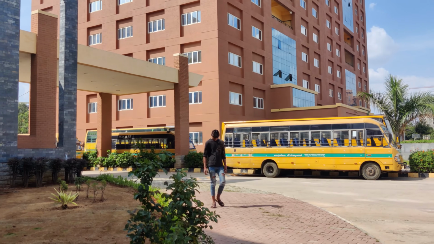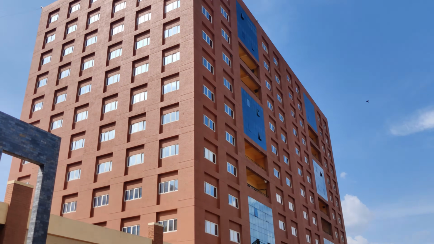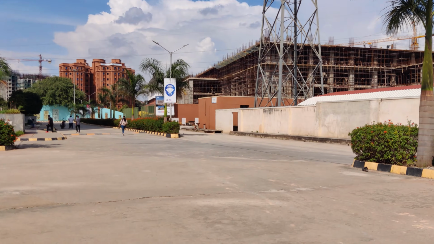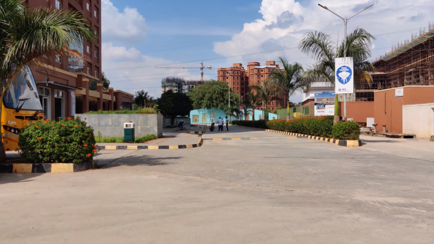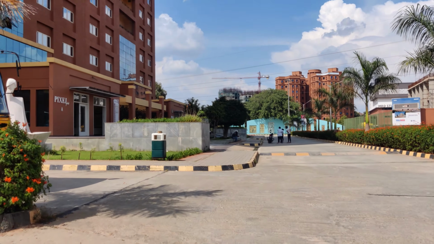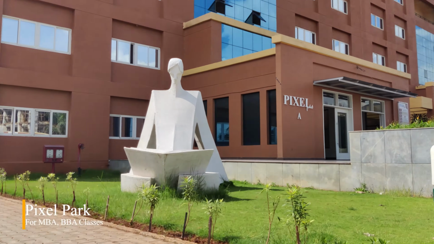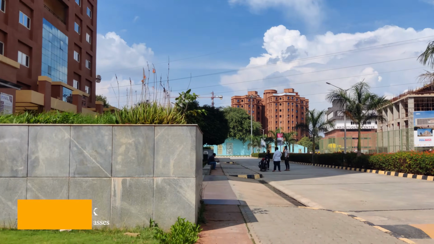And the block which you are seeing in front of you is called the pixel block, where MBA and BBA classes take place. I'm going to walk you through that building also. Since we haven't got the permission to go to the classrooms, I can't show you the classrooms of the pixel block. As you can see, there's an artistic structure in front of the pixel block to make it look cool.